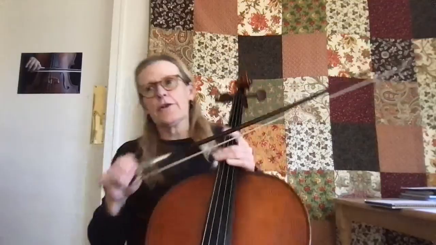For example, at letter A it says D, which means D chord. It means that's the foundation underneath that melody note, okay? Now, when it says D, you can always play a D underneath the melody note. So at letter A, it would sound like this.